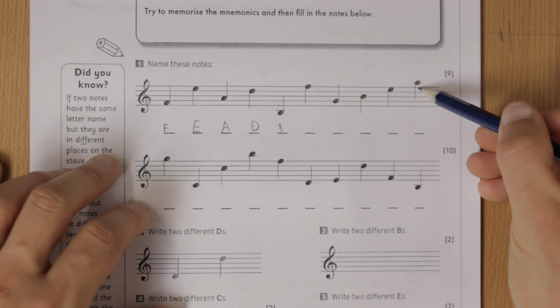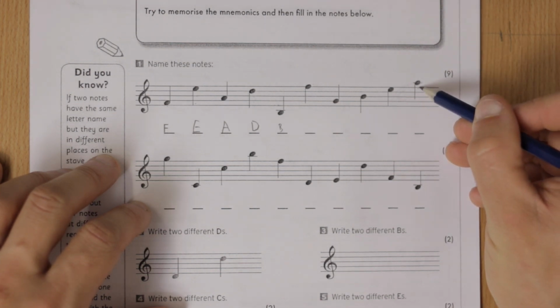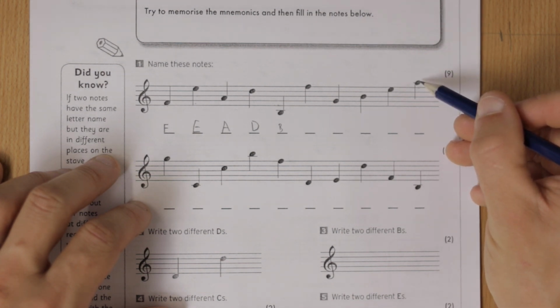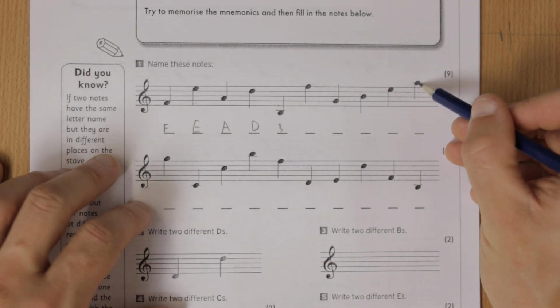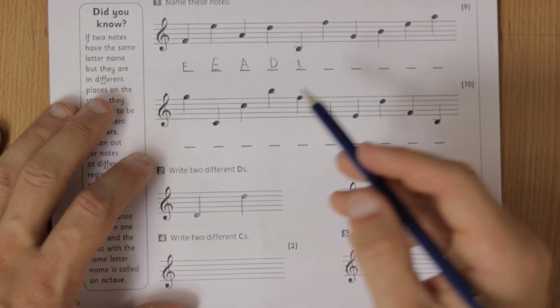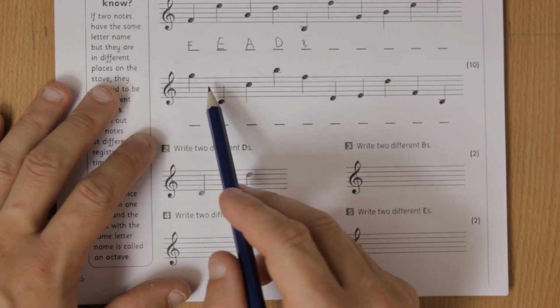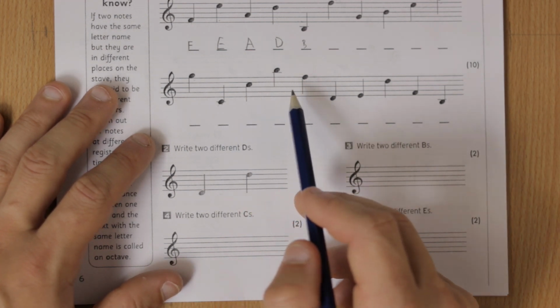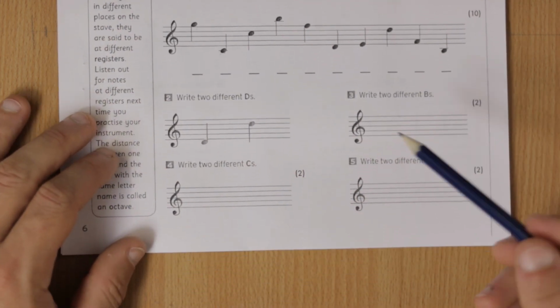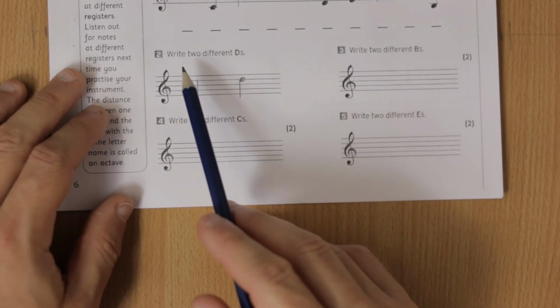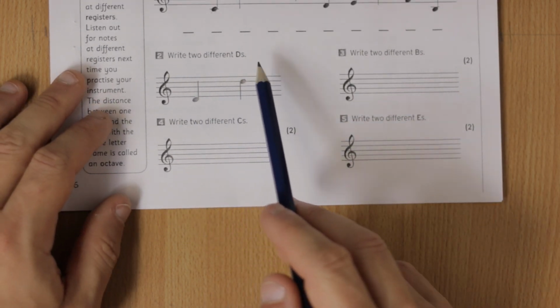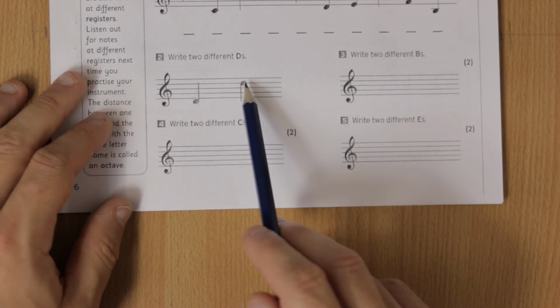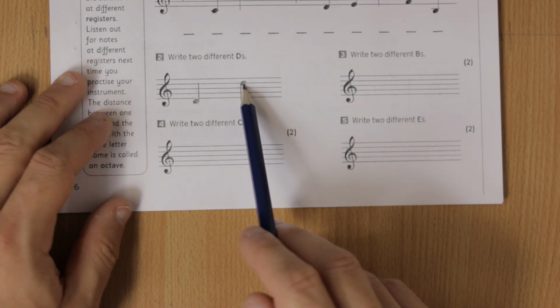You do the same thing here, but you find the top line, every green bus drives fast, and then you're going to go up from F: G, A, okay? And then the same thing down here, okay? All right, so hopefully you know what that is because we did that last week. So I'll leave you to get on with that. And then number 2, write 2 different Ds. So they've done this one for you. There's a D down there and there's a D up there, okay?